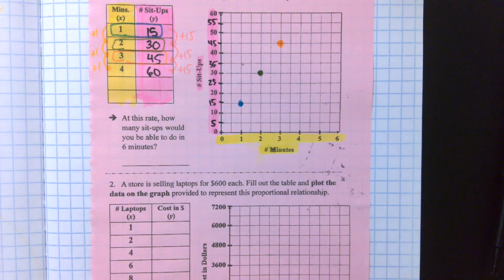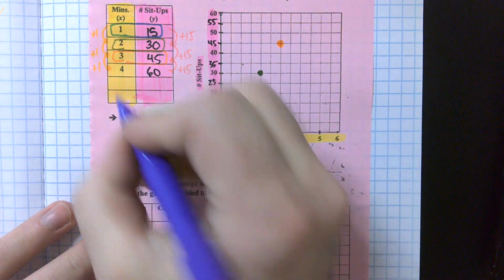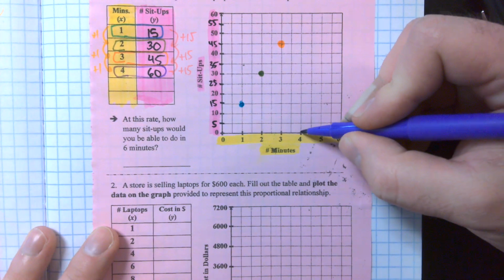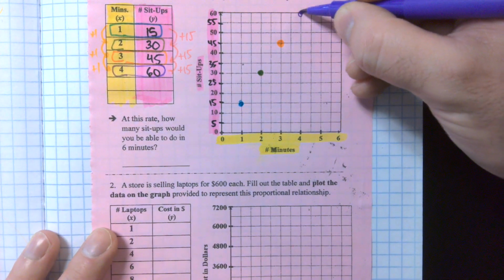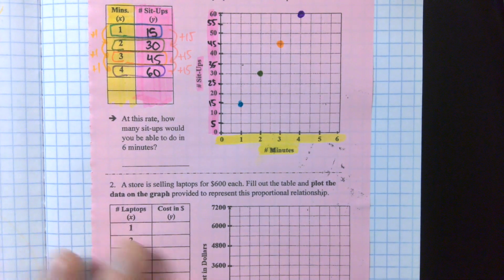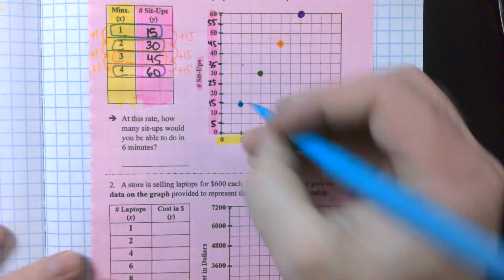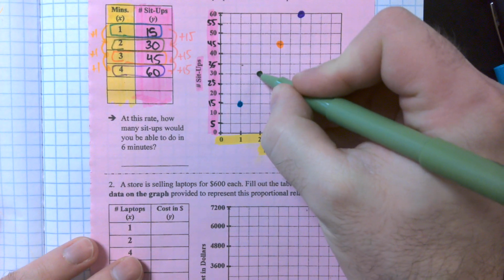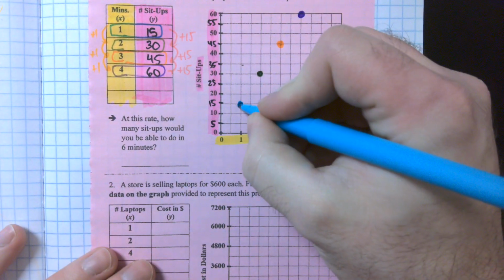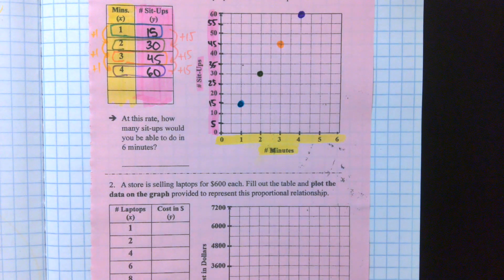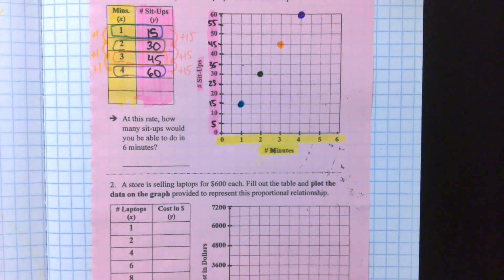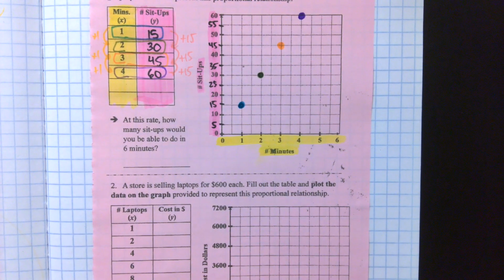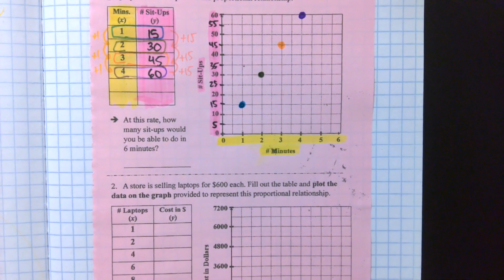And what's my fourth point on there? 4, 60. From the origin, I'll go over to 4 minutes. I'll go up to 60 sit-ups, and I'll make my last dot all the way up at the top. What do all 4 of those points look like they form? A line. Now, we're not going to draw the line today, but this is kind of what we're working up to.